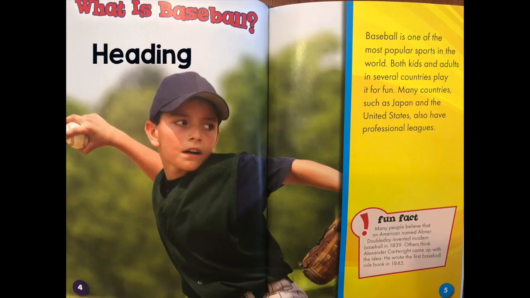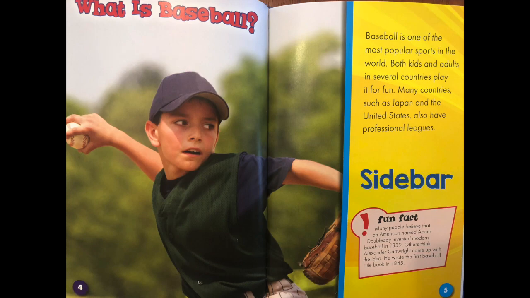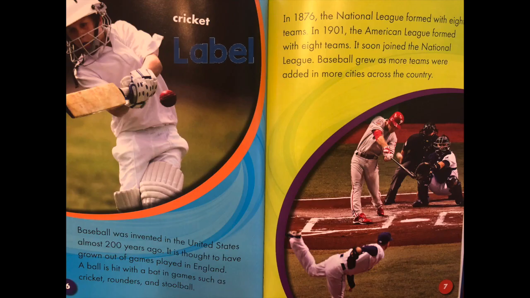What is baseball? Baseball is one of the most popular sports in the world. Both kids and adults in several countries play it for fun. Many countries, such as Japan and the United States, also have professional leagues. Fun fact: many people believe that an American named Abner Doubleday invented modern baseball in 1839. Others think Alexander Cartwright came up with the idea. He wrote the first baseball rule book in 1845.